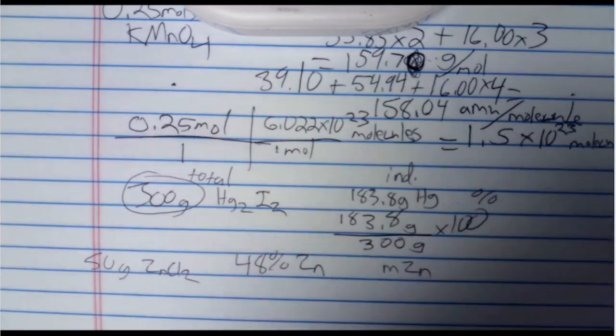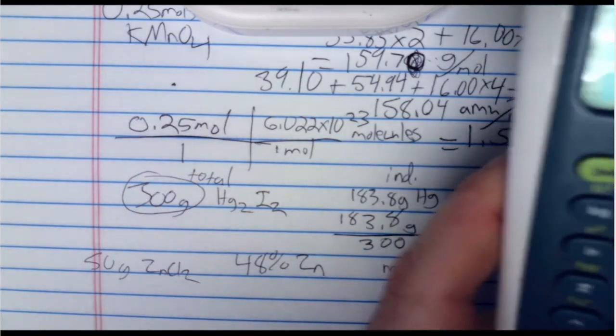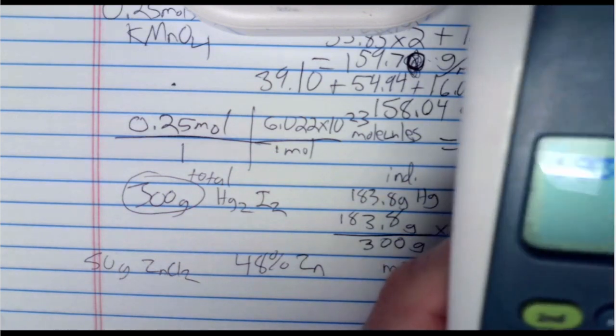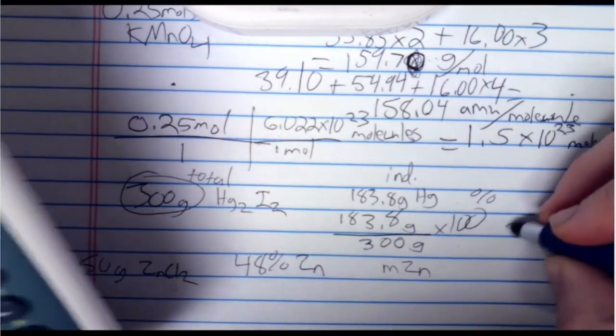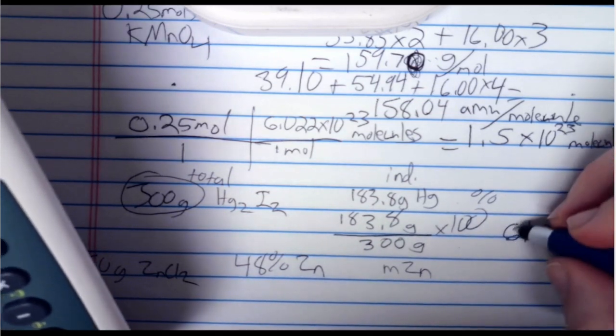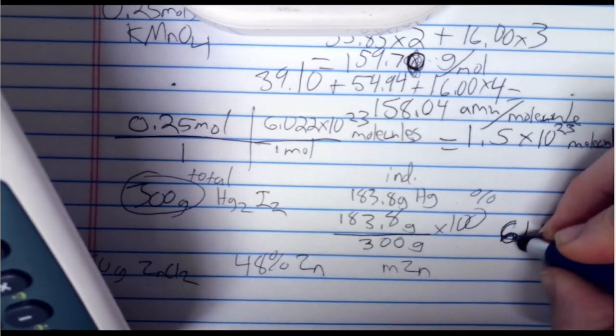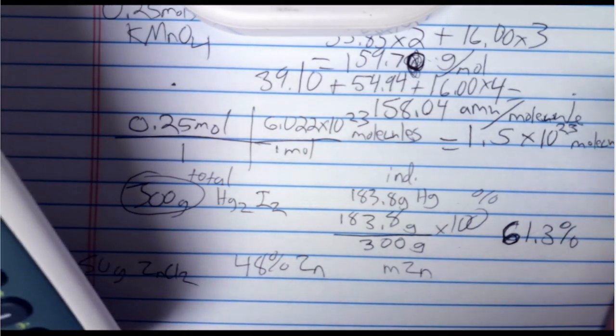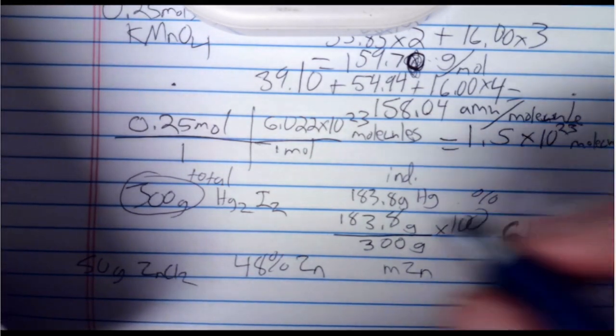What is my mass percent? 183.8 divided by 300 times 100 puts it at 61.3%. A little over half. Even though iodine weighs a lot, mercury weighs a little bit more.